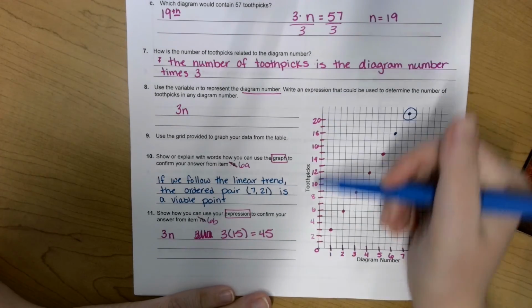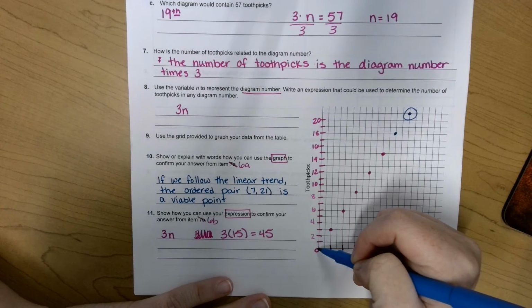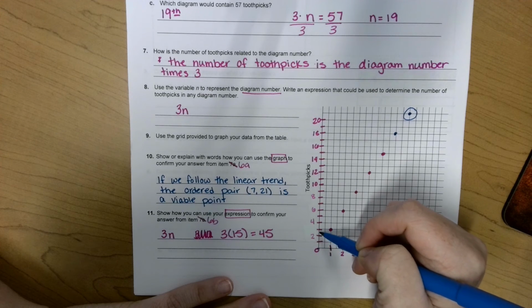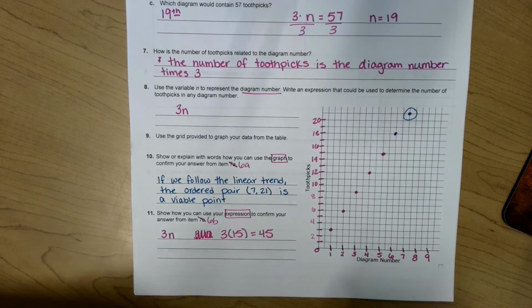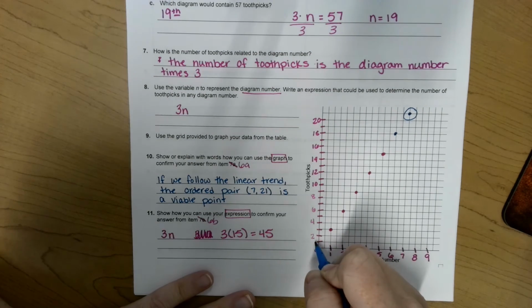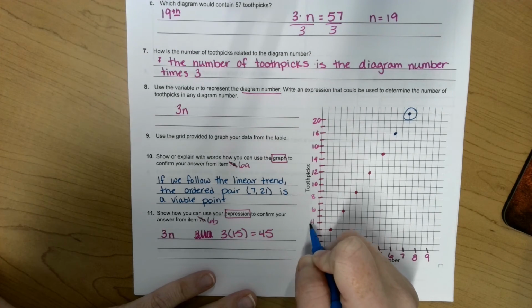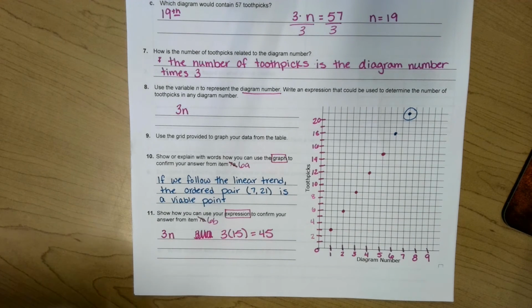On the y-axis, I did go up by ones. I just wrote down every other number. What I see a lot of times is, oh, it goes up by 3. So 3, 6, 9, 12, and that's fine.